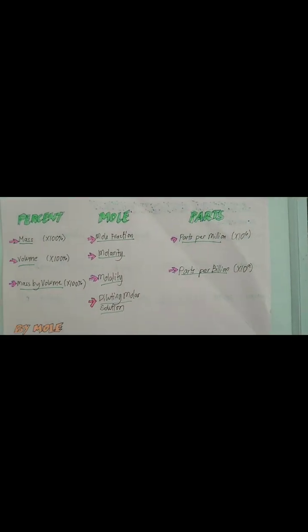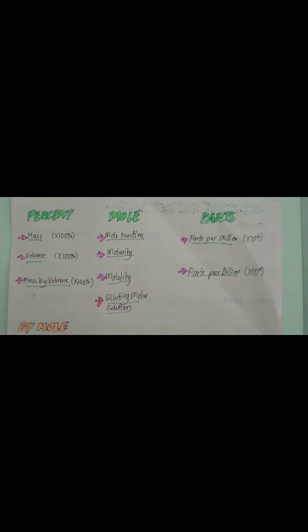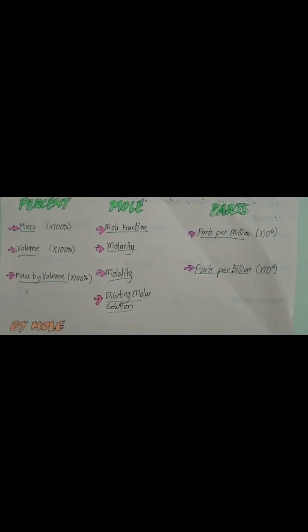In this case, I identified three different types of things that you need to compute. First, we have the percent. Second is the mole, and the last one is the parts. For the percent, be reminded that we only have three: the mass, the volume, and mass by volume.